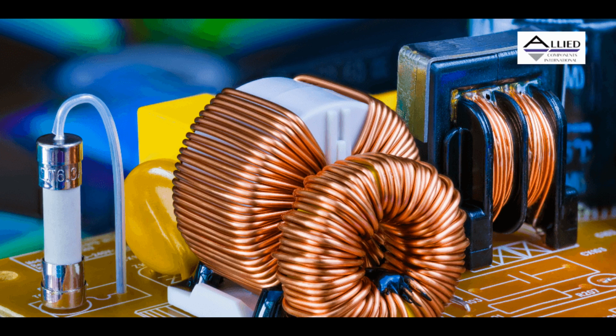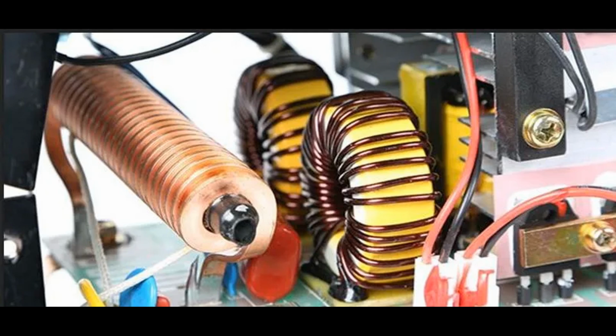Improved filtering. In applications where inductors are used for filtering, the ability to concentrate magnetic flux enhances the inductor's effectiveness in blocking unwanted frequencies and smoothing voltage fluctuations. 6. Applications and design considerations. Design optimization. Engineers design inductors with specific core shapes and materials to optimize magnetic flux concentration for particular applications.